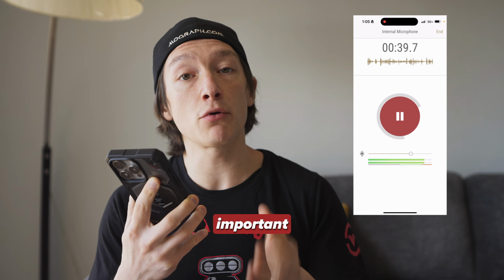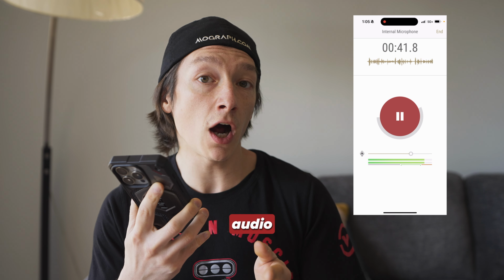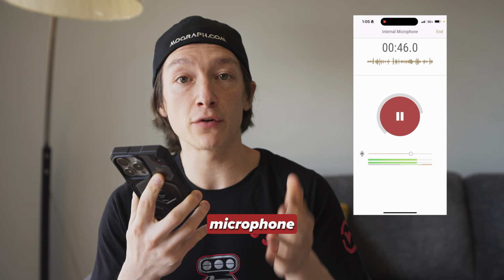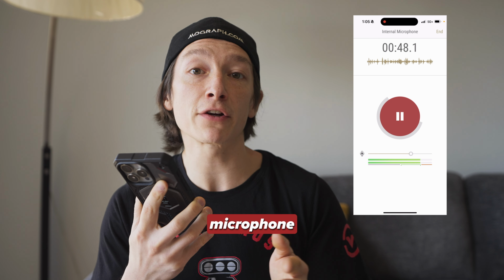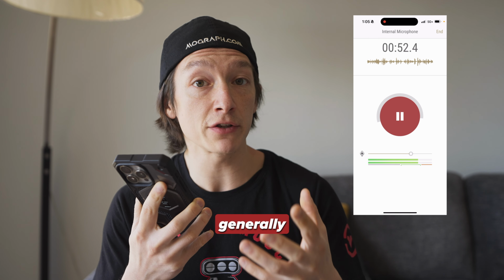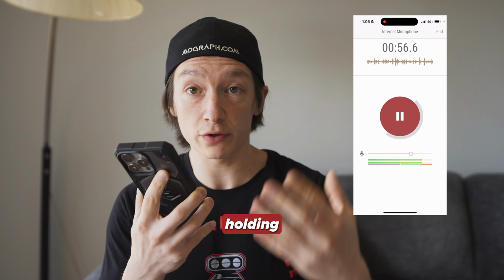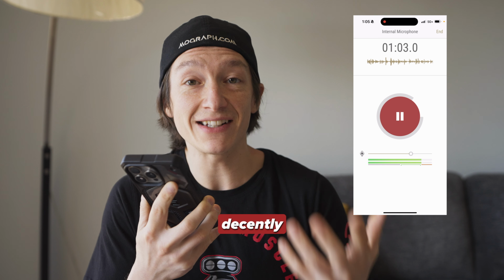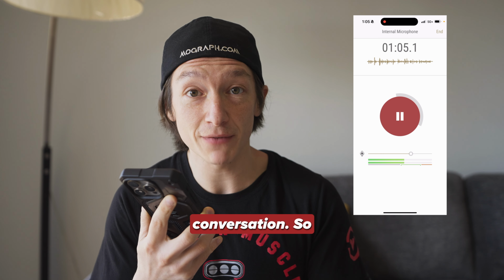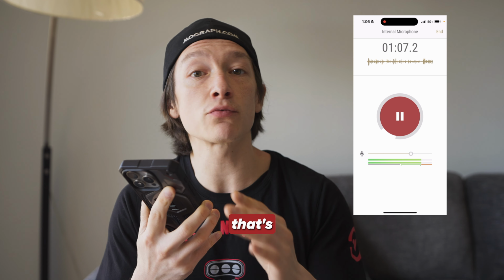Now, the most important thing when it comes to getting good audio, outside of the microphone, is going to be microphone placement. We want to put the microphone in a spot that is going to capture the best audio, and generally it's as close to the source as possible. So in this case, we are holding the phone pretty close to us. Phone microphones have to be able to pick up the human voice at least decently so we can have a conversation. So with that in mind, another thing that's worth considering is microphone positioning.